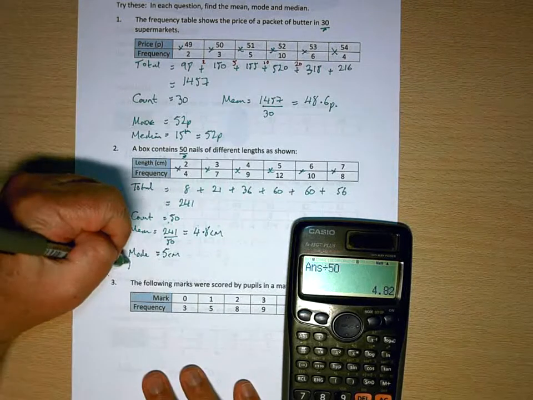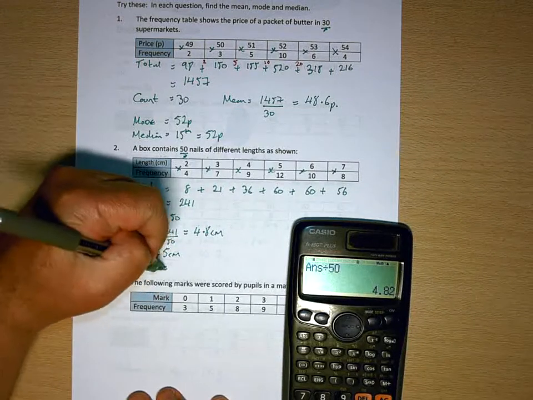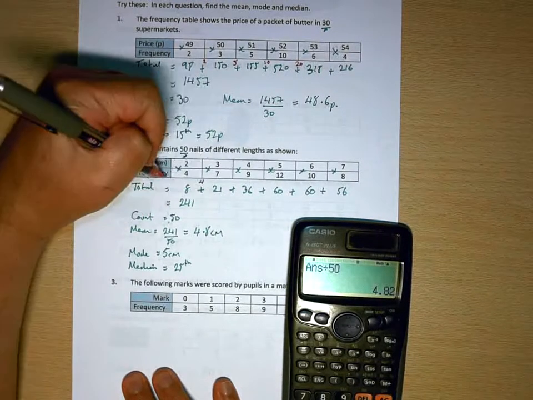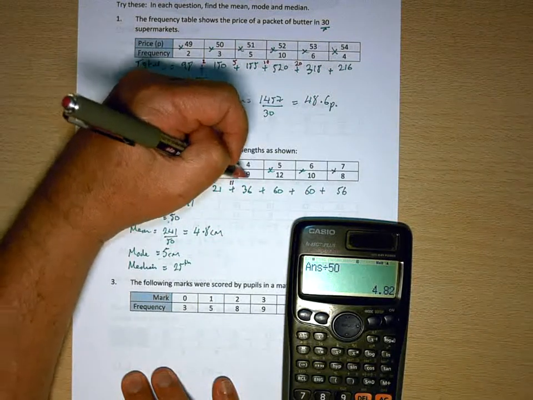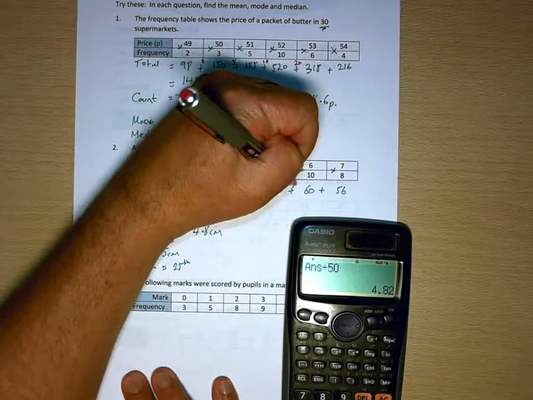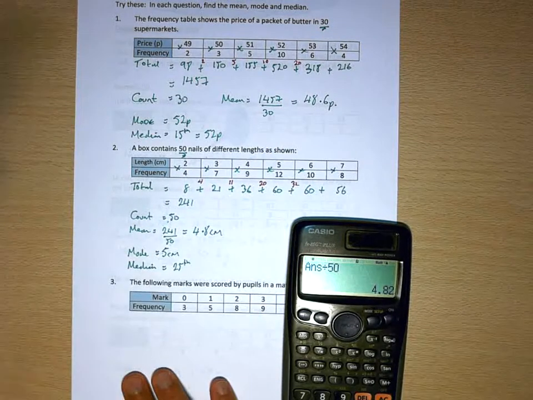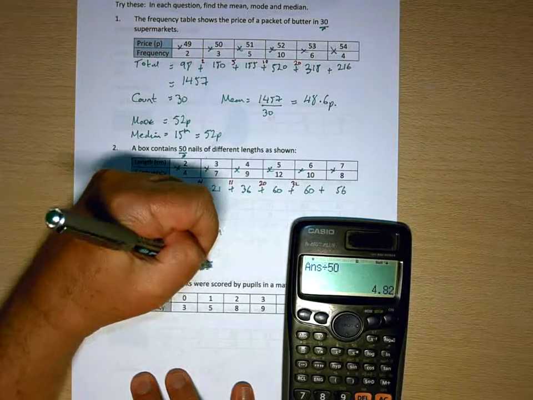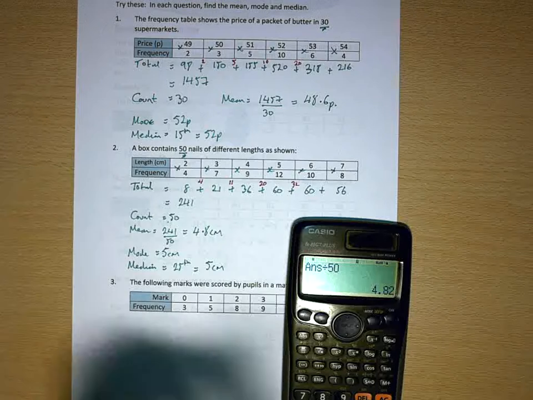And the median, there are 50 items, 50 nails. I'm looking for the middle. I'm looking for the 25th. Get my running total going. It's 4 to there. It's 4 and 7, 11 to there. It's 11 and 9, it's 20 to there. I'm looking for the 25th. It's 32 to there. The 25th is in there between the 20th nail and the 32nd nail. So the median is 5 centimeters. So I got a mean of 4.8, a mode of 5, and a median of 5.